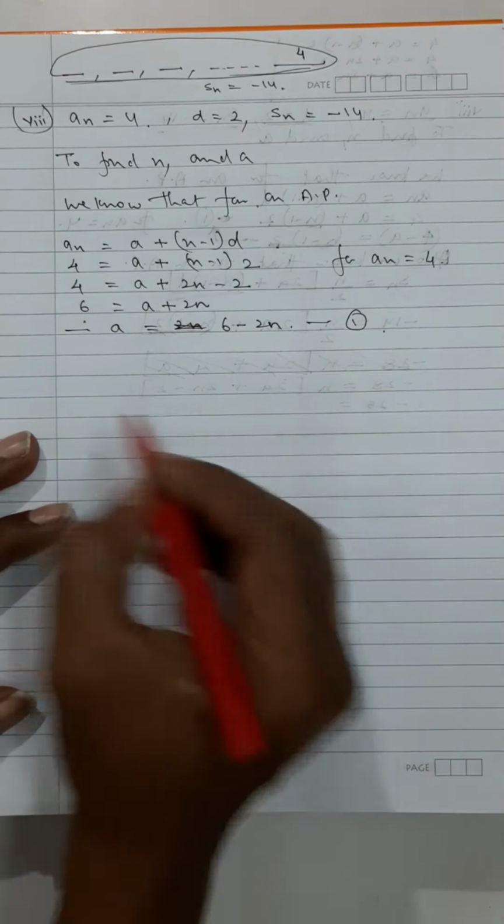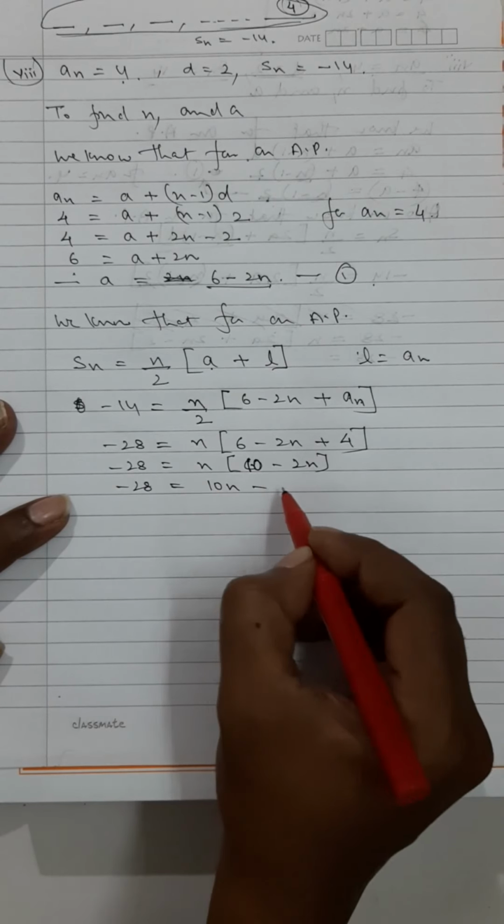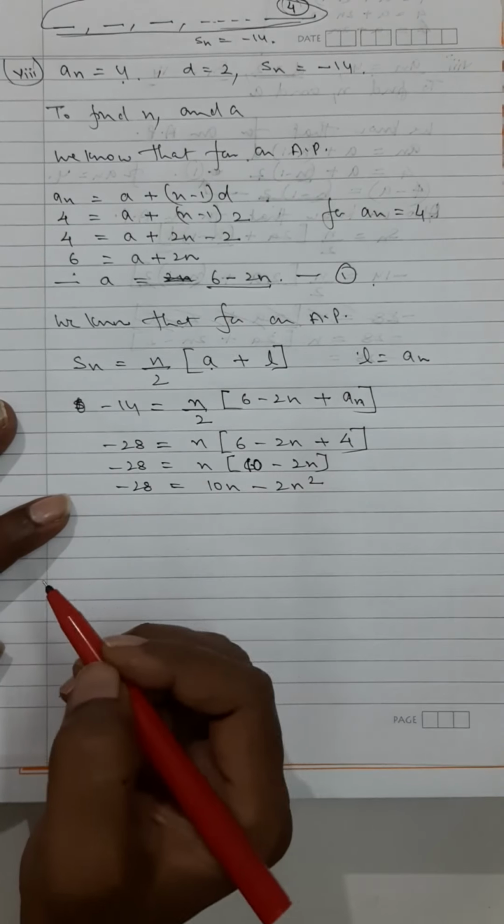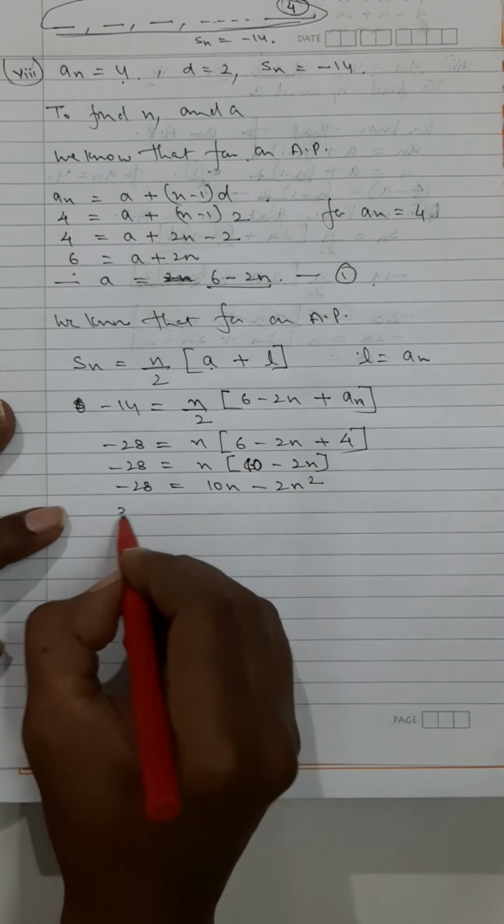So 6 plus 4, 10. So what do we get? Minus 28 is equal to 10n minus 2n square. If 2n square shifts over there, 2n square minus 10n minus 28 is equal to 0.